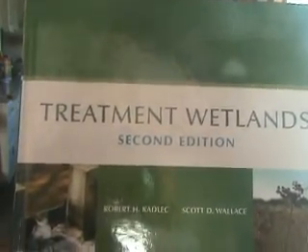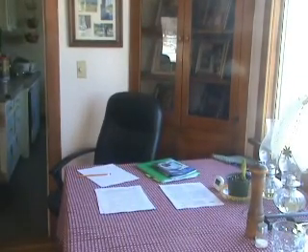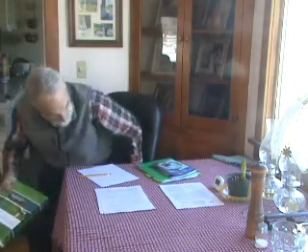Treatment Wetlands. That's just the name of this book.